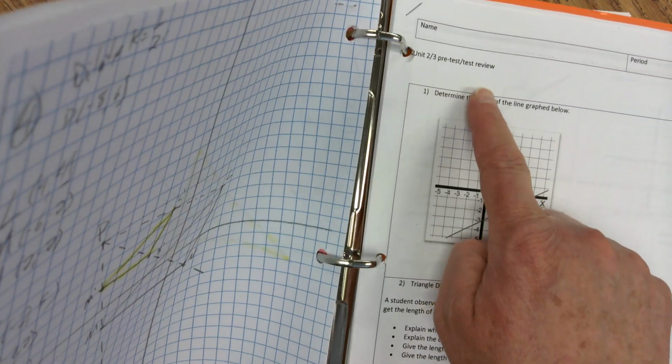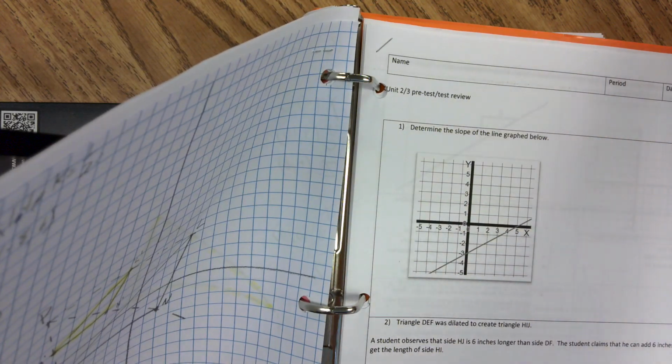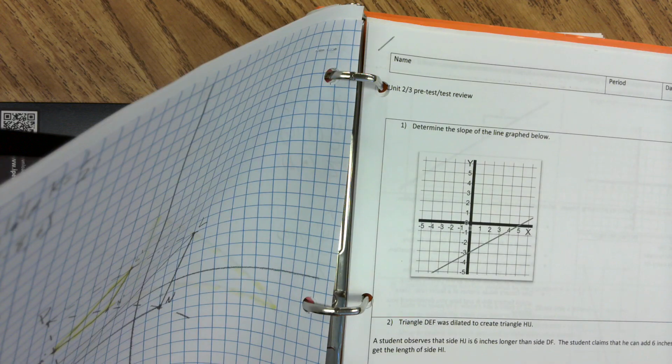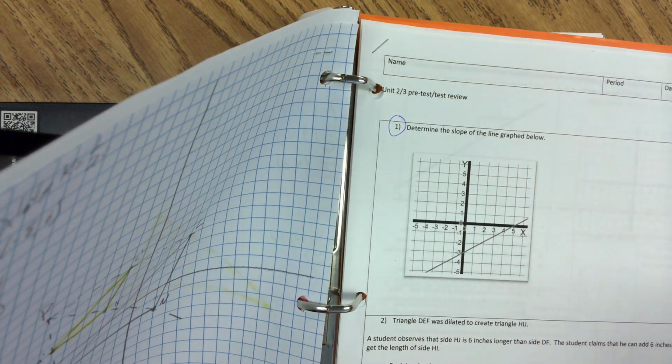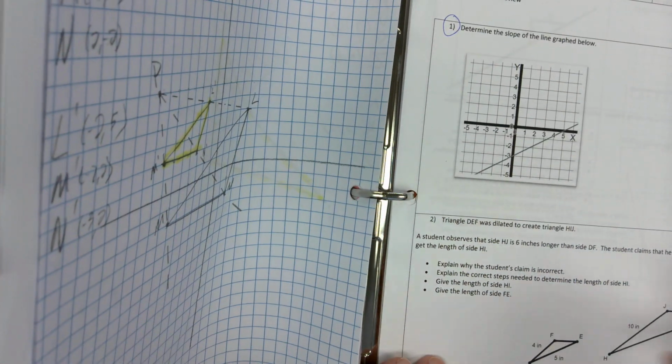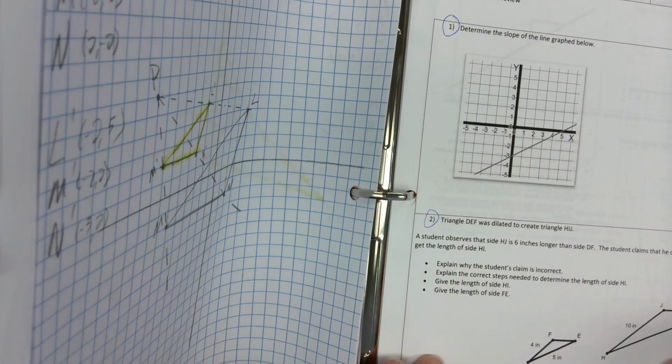Once you're done with your practice sheet that relates to slope, you can go to your test review right here. Honestly, at this point, you could probably do number 1. You could work on number 2.